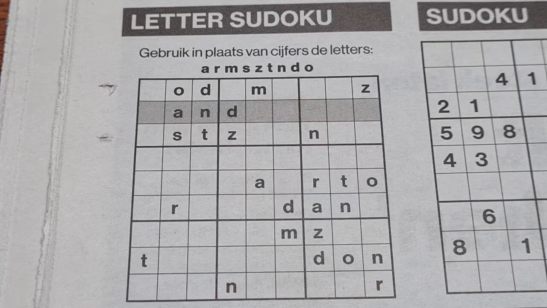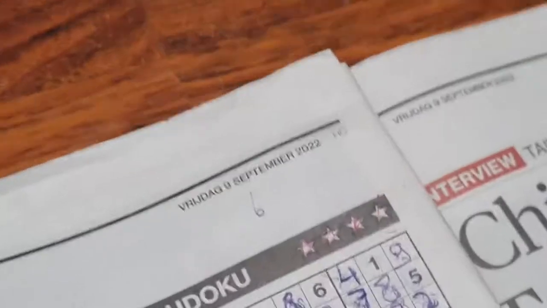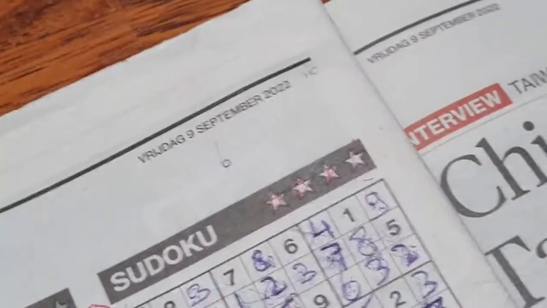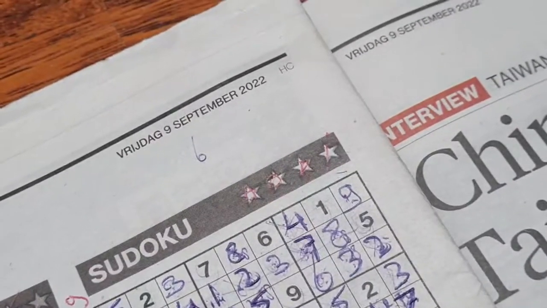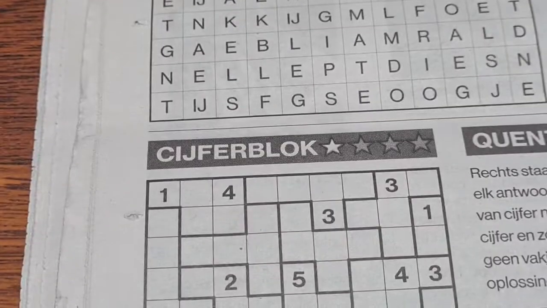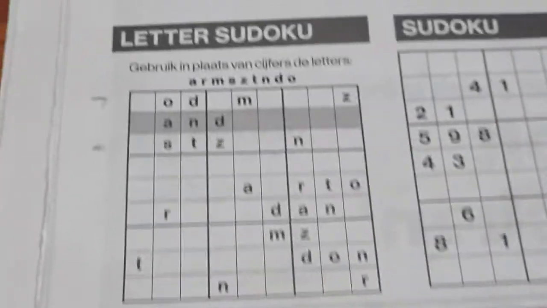Welcome today. Today we have 3 puzzles in the additional, but it's not the additional of today's newspaper on Monday, September the 12th, 2022. No, it's the edition of Friday, September the 9th, 2022. The additional of Saturday is already solved. So we have here 3 puzzles left: the letter Sudoku, the 2 stars Sudoku, and the cipher block. Yes, in Dutch they call it cipher block, but in English tectonic.